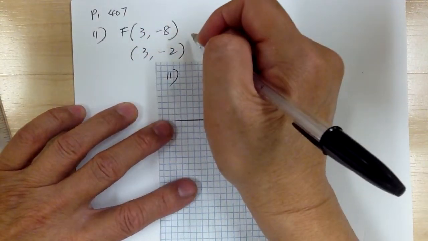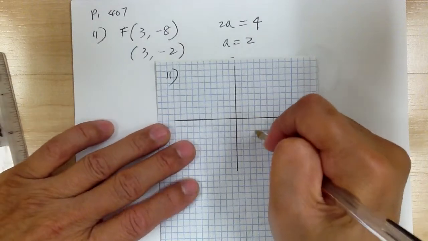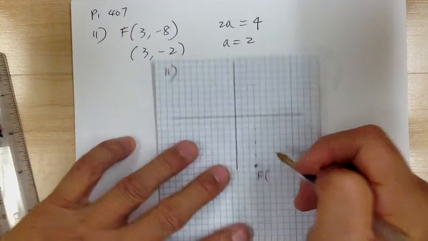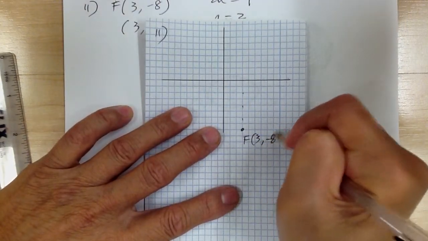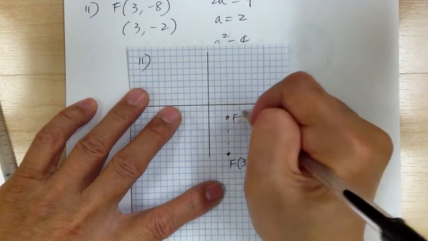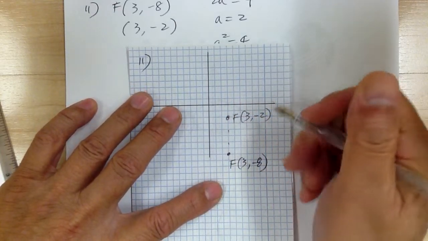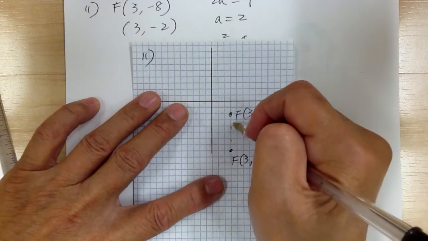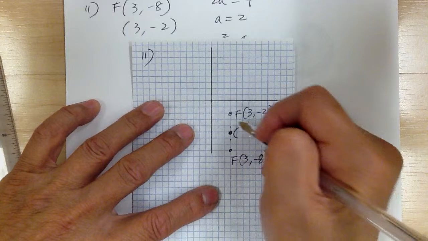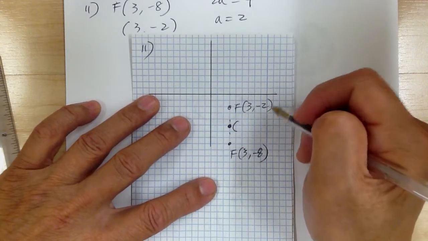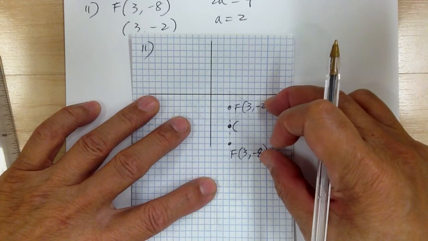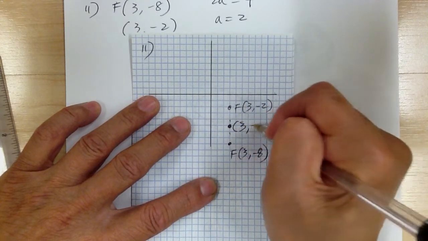Okay, so you got 3, -8, and then you have 3, -2. So your center is going to be right over here. Again, to find the center, you can count the squares or you can just average the two. When you average the two, you add, which gives you negative 10, divide by 2 gives you negative 5. So it will be 3 comma negative 5.